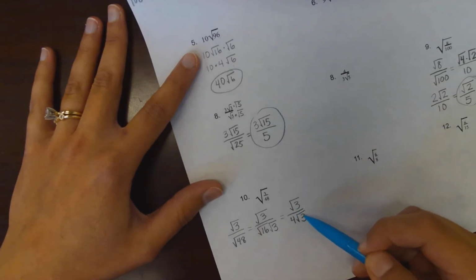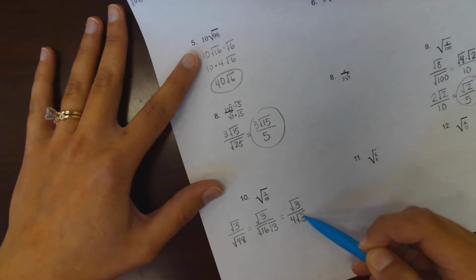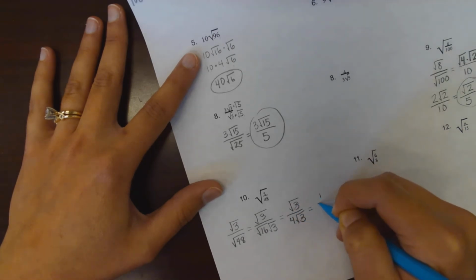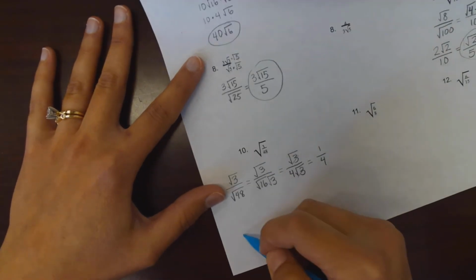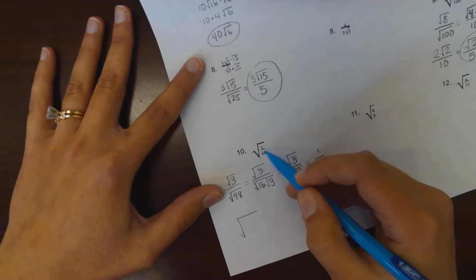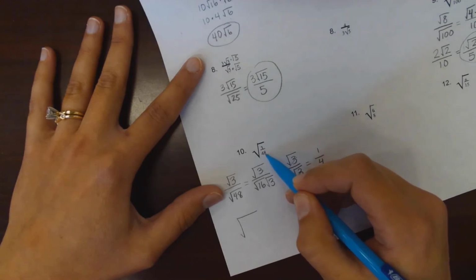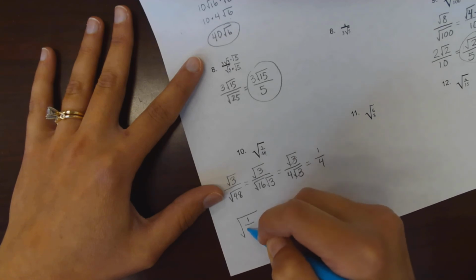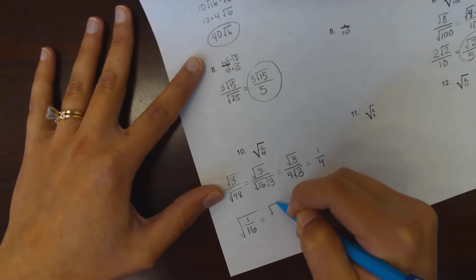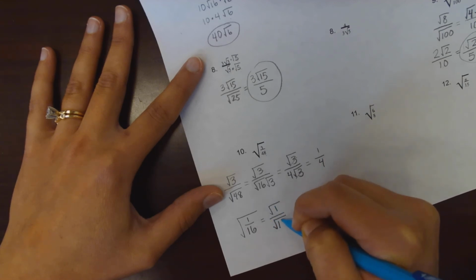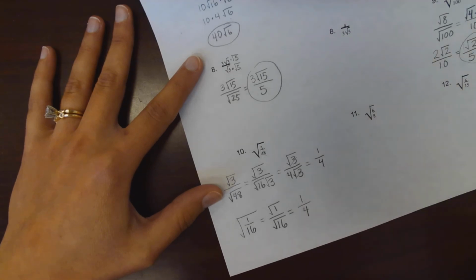And these, if I have the same thing, square root of 3 over square root of 3, they can just cancel out. So I'm left with 1 in the top and 4 stays in the bottom. Another way you can do this is this fraction can reduce. So 3 over 4, 3 can divide into 48, 16. So it can reduce to 1 over 16 to the square root of the top, square root of the bottom, to get 1 over 4. Either way, you get the same answer.